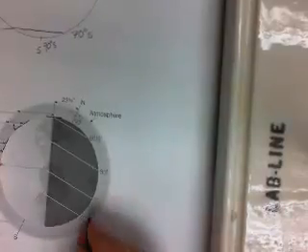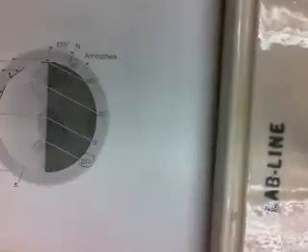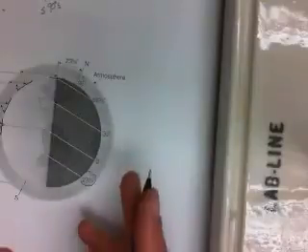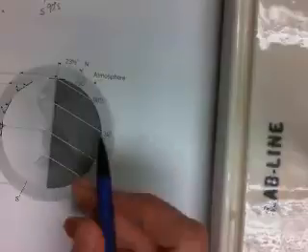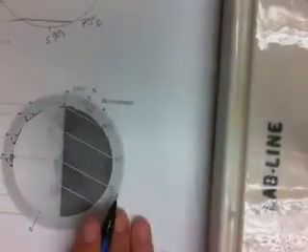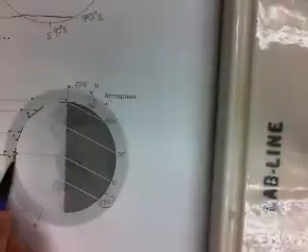The middle, because of the tilt, is 23.5 degrees. So 23.5 degrees south and 23.5 degrees north are the Tropic of Cancer in the north and the Tropic of Capricorn in the south. So here, the sun's rays are landing on the Tropic of Capricorn.